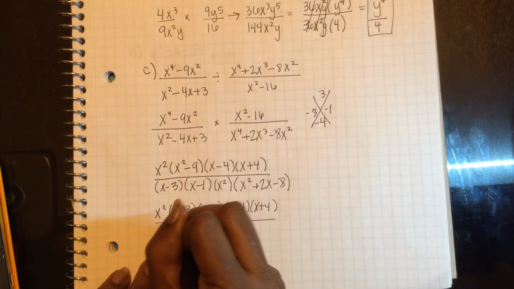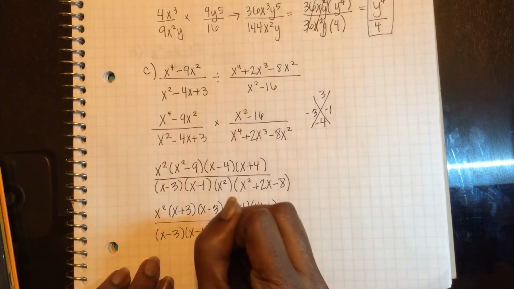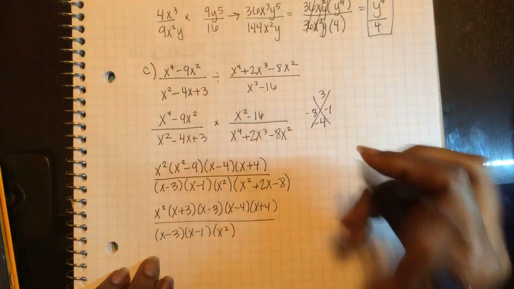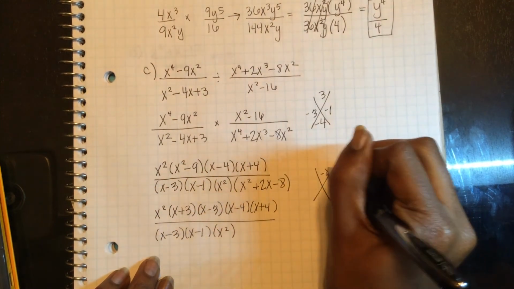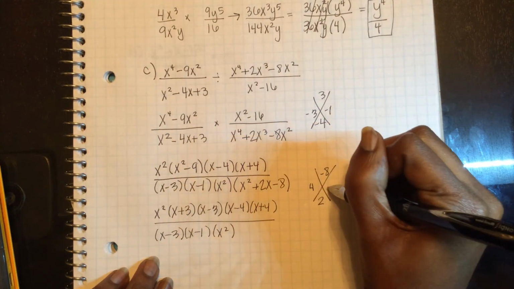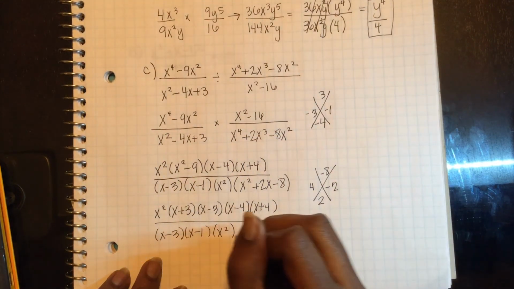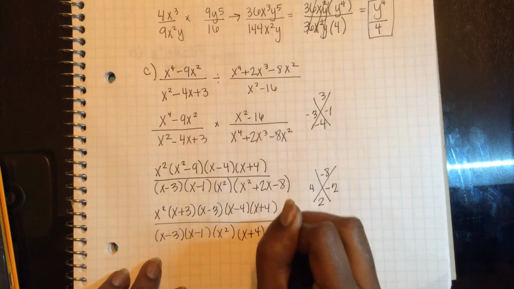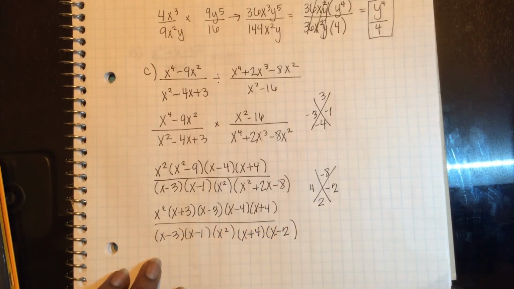And then x minus 3, x minus 1, x squared. Now here I'm looking for two numbers that multiply to make negative 8 and add to make 2. That's 4 and negative 2. So this is x plus 4, x minus 2.